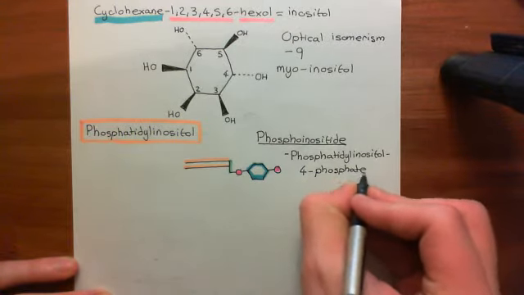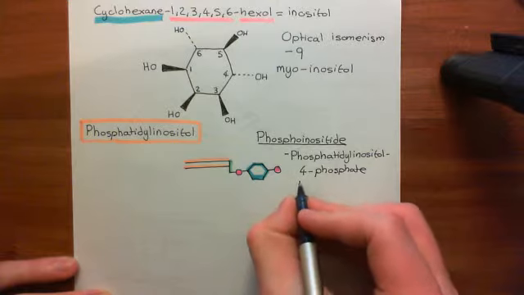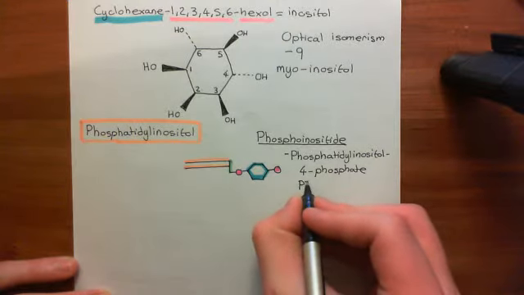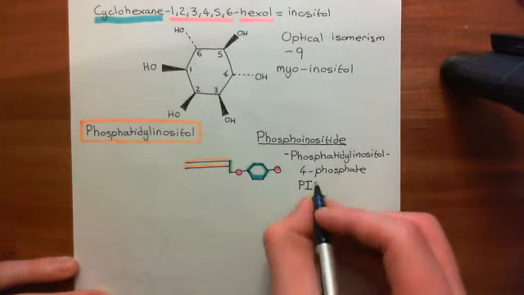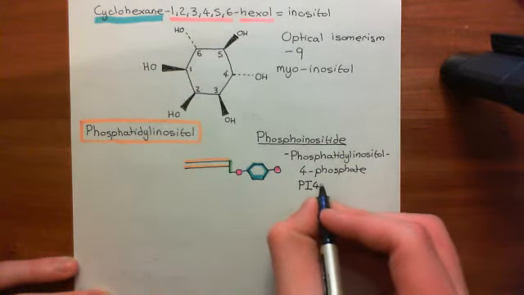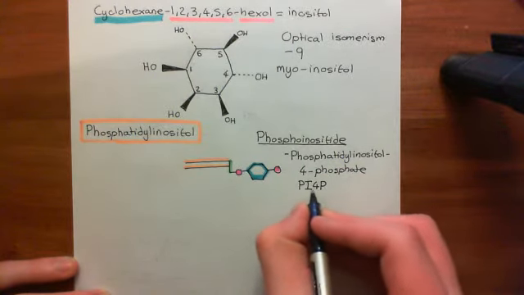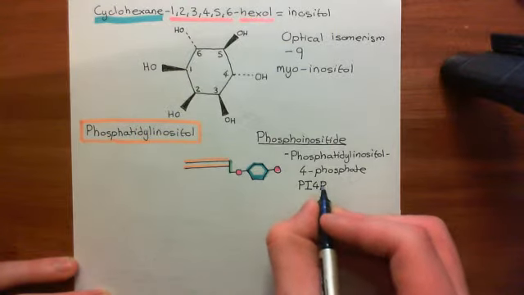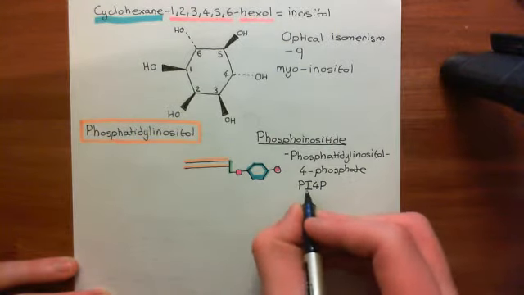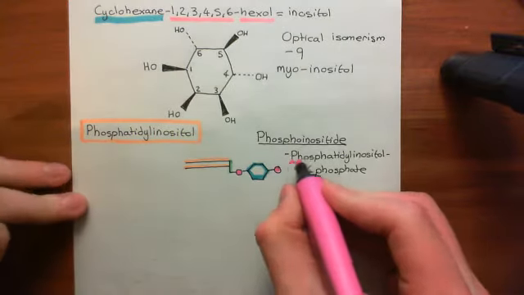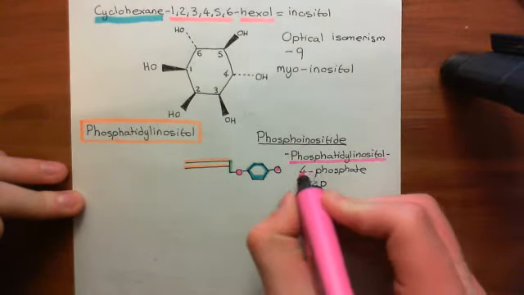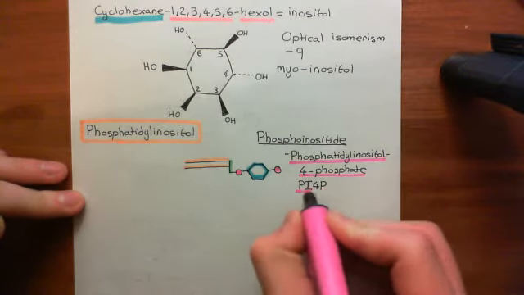Okay, and for short, phosphatidylinositol 4-phosphate is often just abbreviated to PI for phosphatidylinositol, and then they put a 4 there, and then they put a P. So P is for phosphate, so it's phosphatidylinositol 4-phosphate. Okay, so that's our first example then of a phosphoinositide.